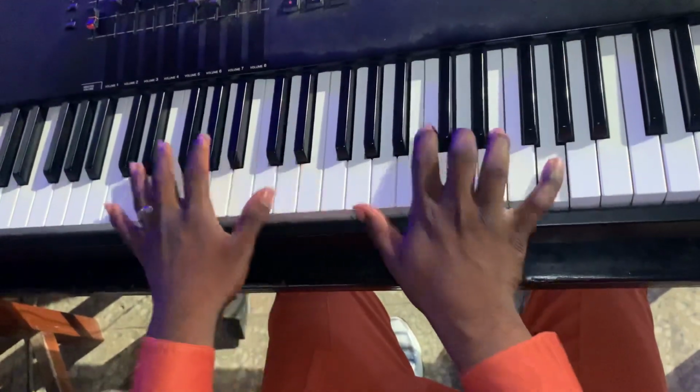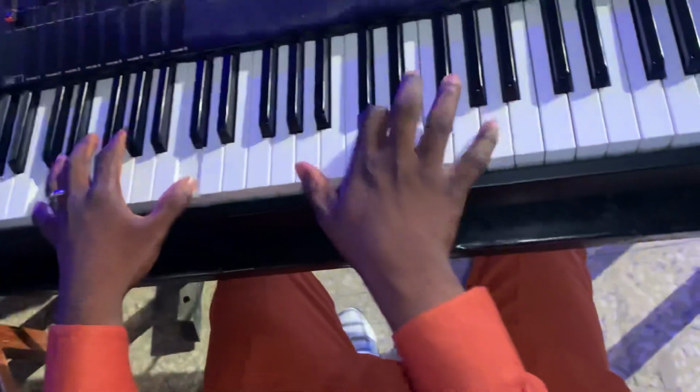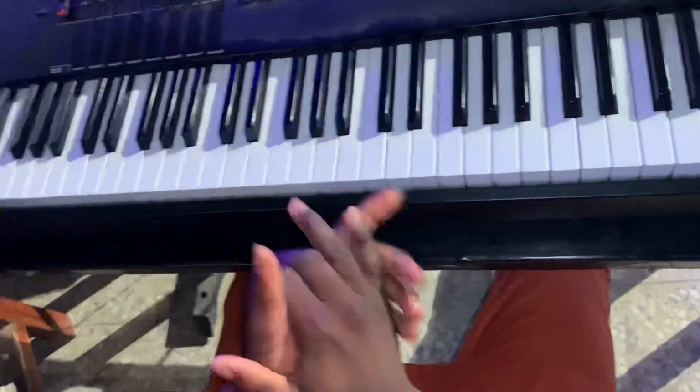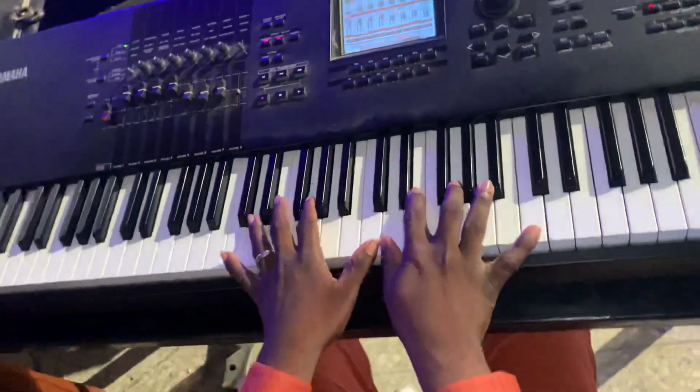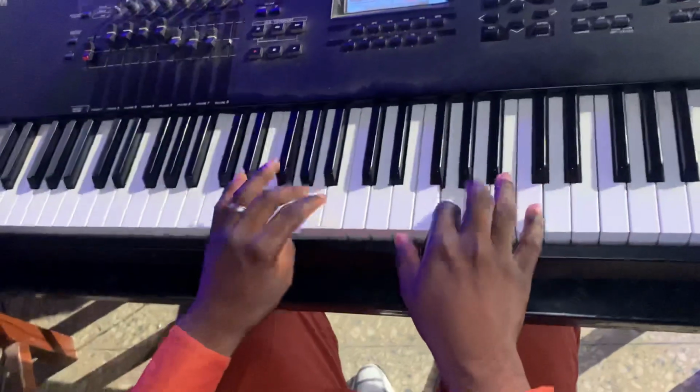5, 5, 4, 1. So I'm going to show you a 736 I've heard from some good players in the key of C. All right, so we have C, D, E, F, G, A, B, C.